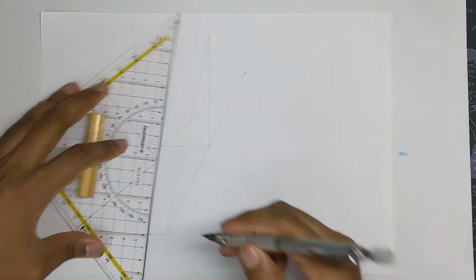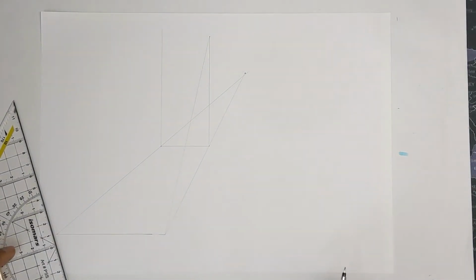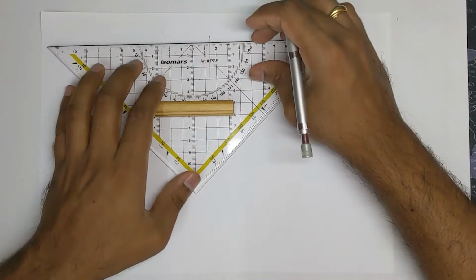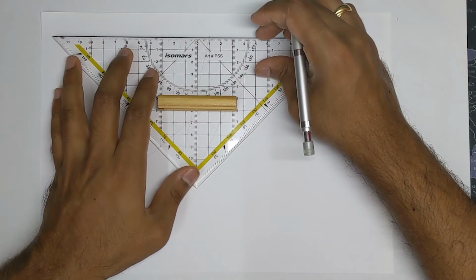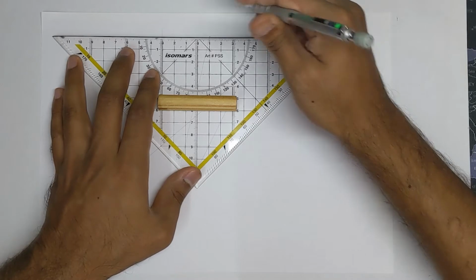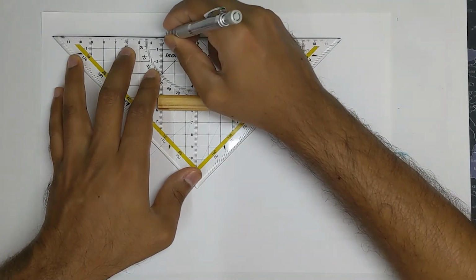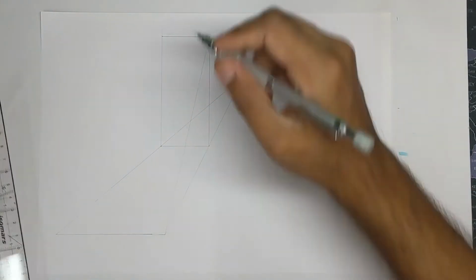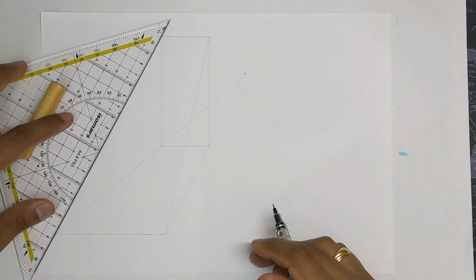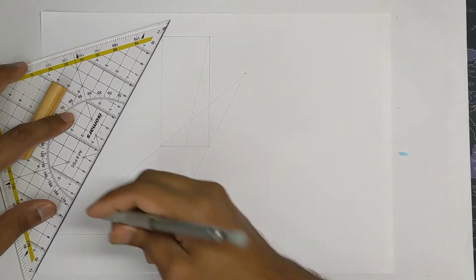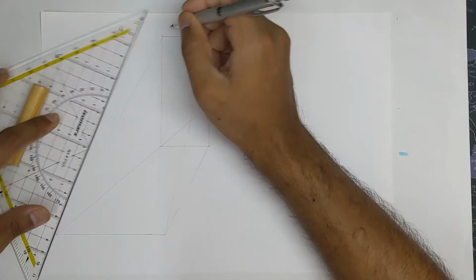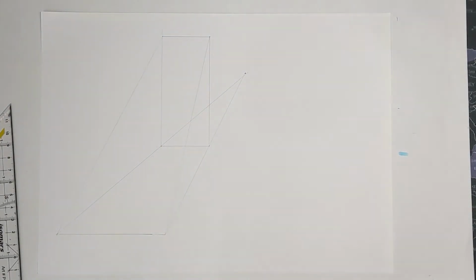So essentially what we have drawn out is a wedge shape, and from this wedge shape we are going to carve out our stairs. That is the trick that we are using in drawing stairs in one point perspective. Okay, so there is our wedge. So this is the basic step to drawing stairs in one point perspective.